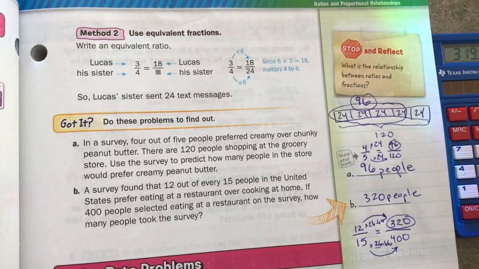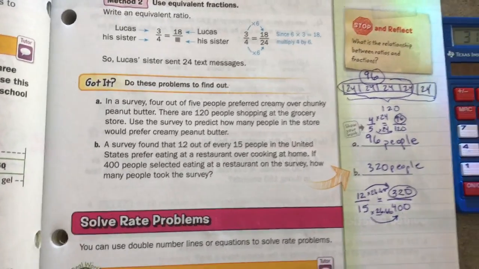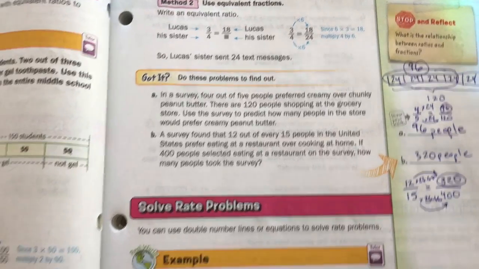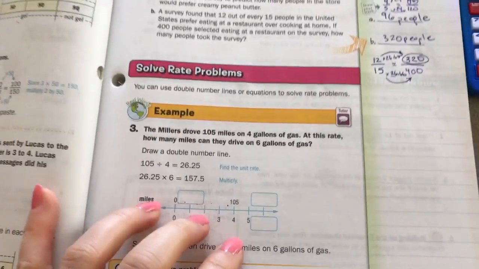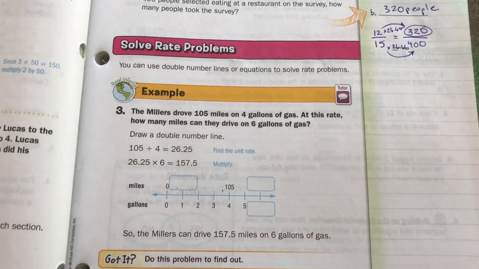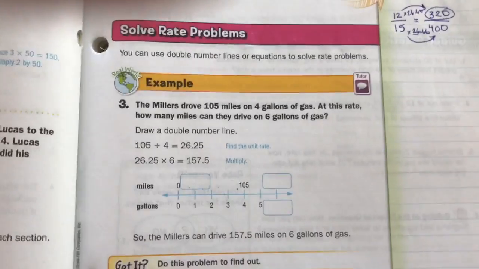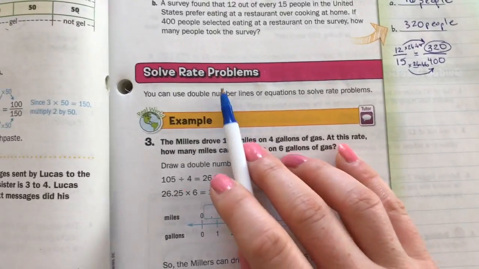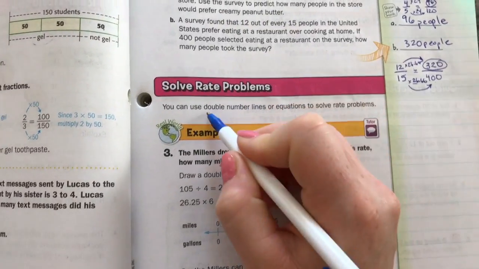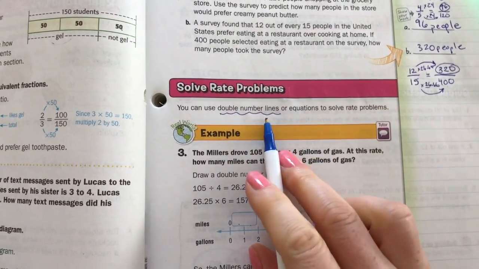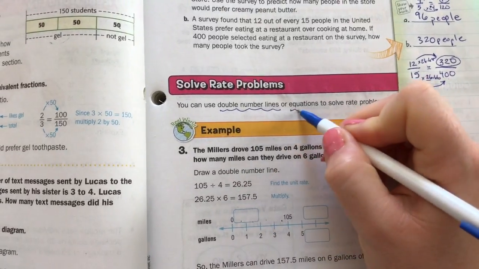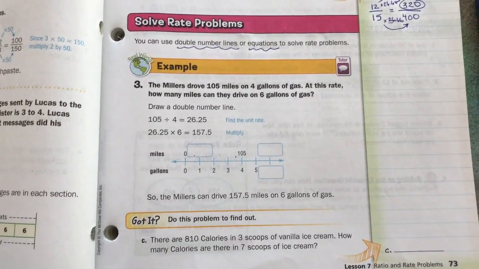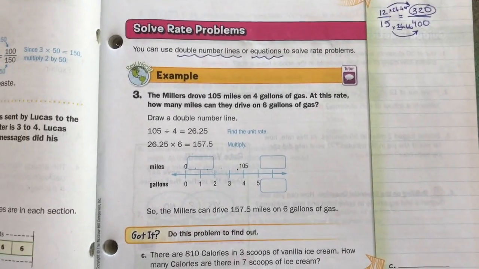Okay, that one wasn't as nice because it didn't have nice round numbers, but it worked. Now, this next part of the chapter is the same idea. Are you going to draw a diagram? But actually, the diagram is going to be number lines. So to solve these rate problems, we're going to choose: do we want to draw a number line, or do we want to write out an equation again to solve the problem? So we're going to look at example 3.